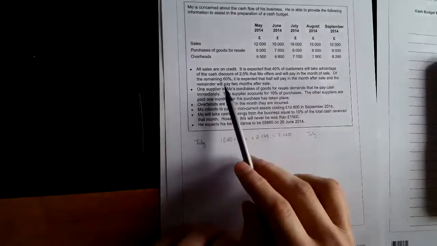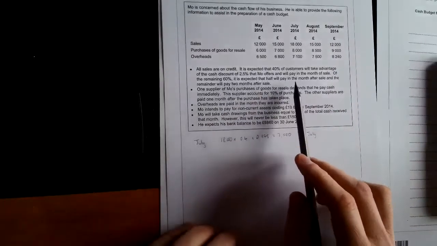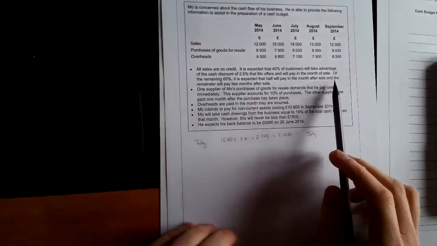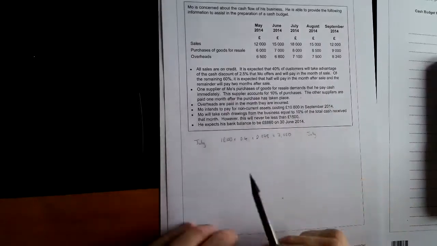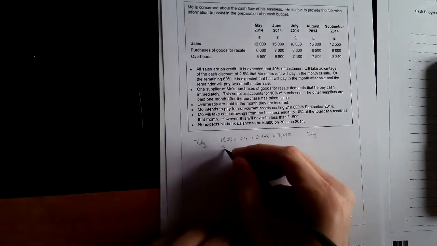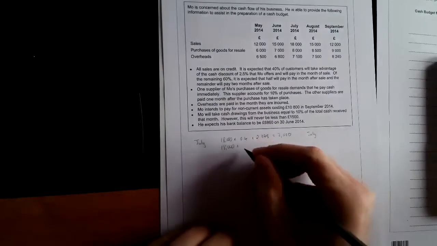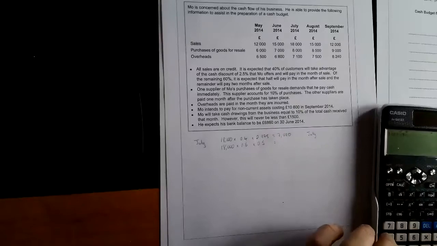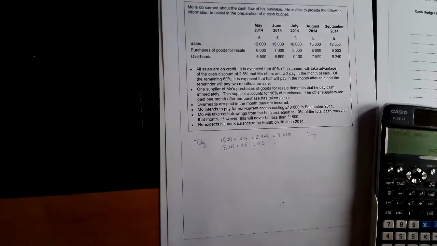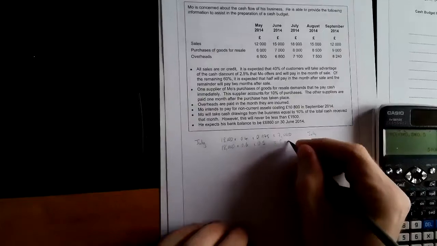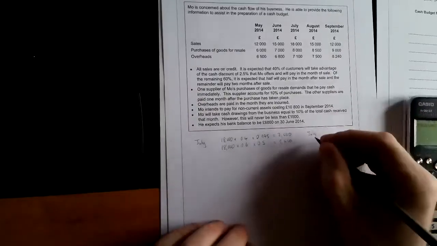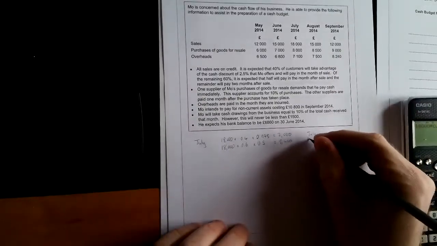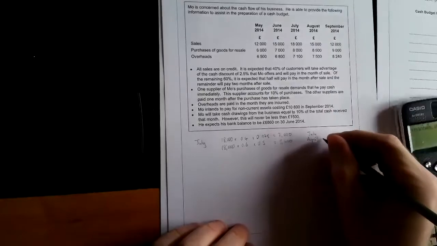Then it says the remaining 60% is expected half will pay in the month after the sale, and the remainder will pay 2 months after the sale. So if I do 18,000 times the 60% and then half that, 18,000 times 0.6 times half, I get 5,400, and that will be once in August and once in September.